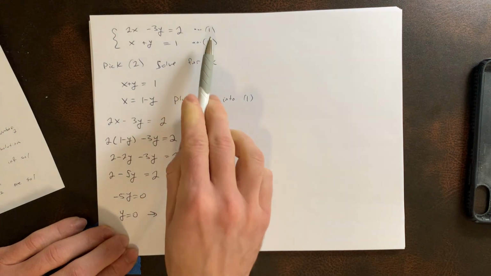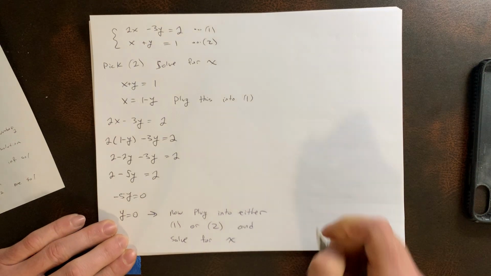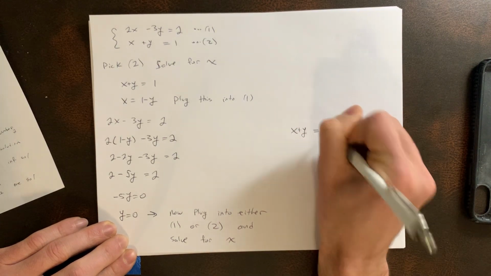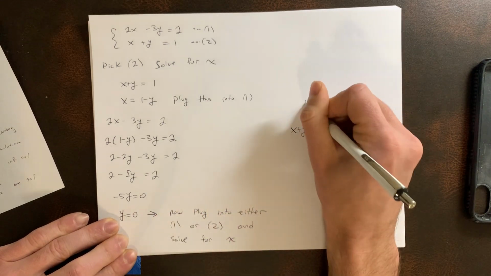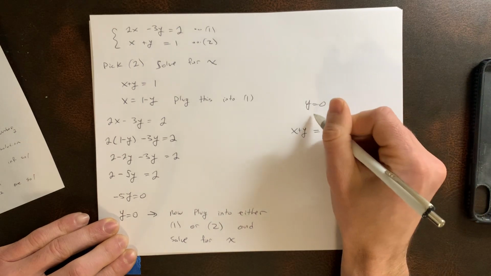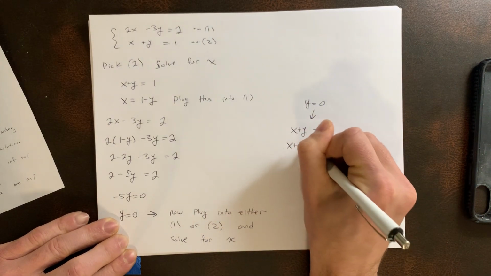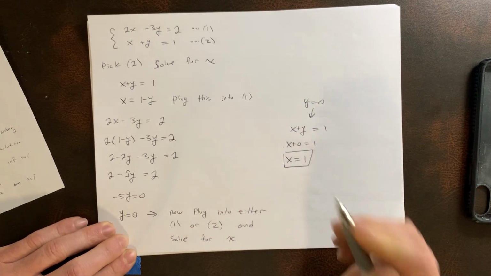So let's just plug this into equation 2. Equation 2 has a smaller number, so it's going to be easier to work with. So equation 2, that is x plus y is equal to 1. But we know y is 0. Let's write that up here. We know y is equal to 0 now. So what we can do is just plug this in here and solve for x. So we're going to get x plus 0 is equal to 1. Well, that just means x is equal to 1. So we get our other solution.